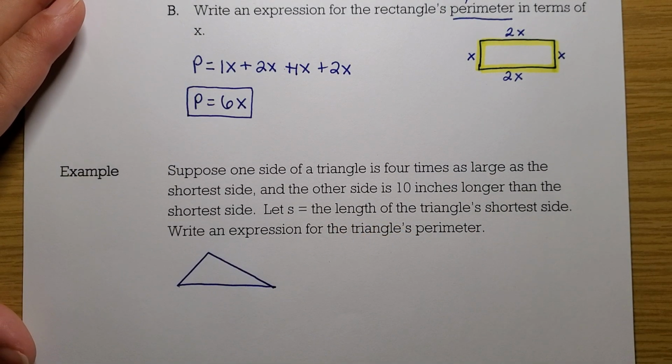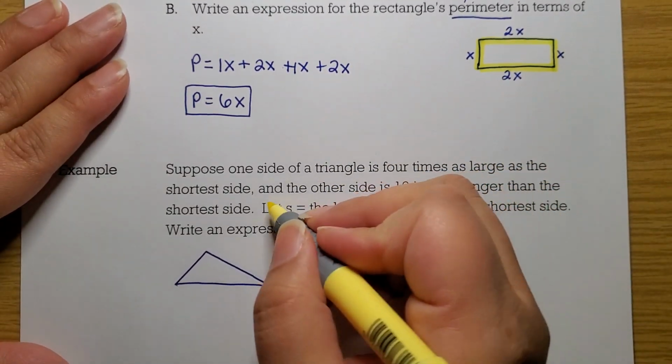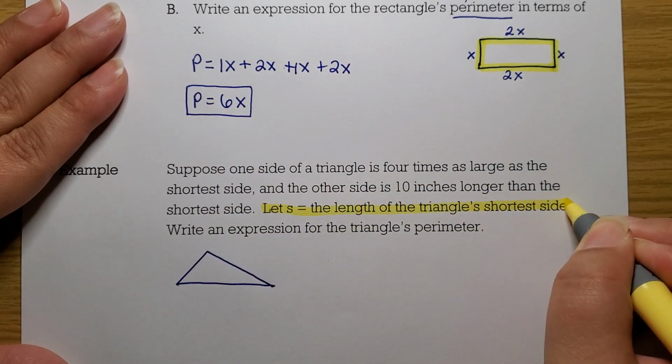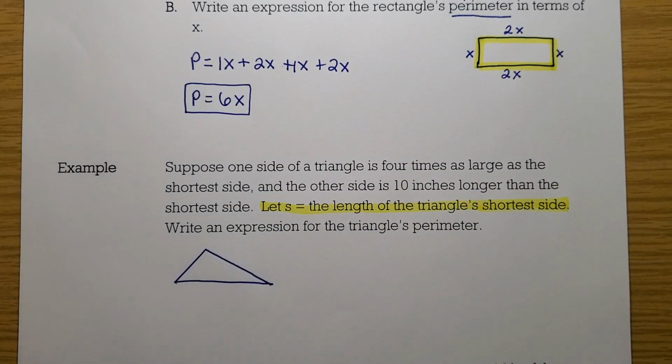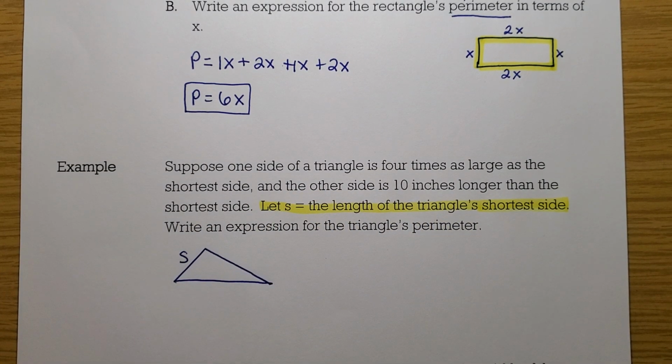And the only thing I'm going to gravitate to right now is that it says we're going to let S be the length of the triangle's shortest side. That's the only thing we know right now. Okay, so the shortest side is S.